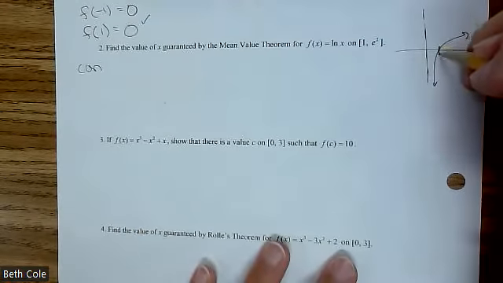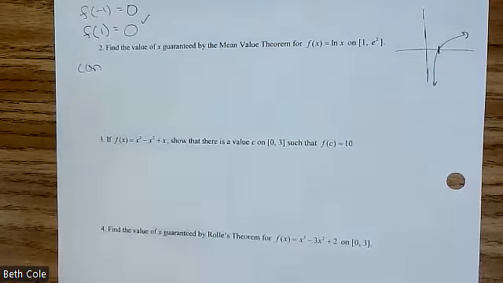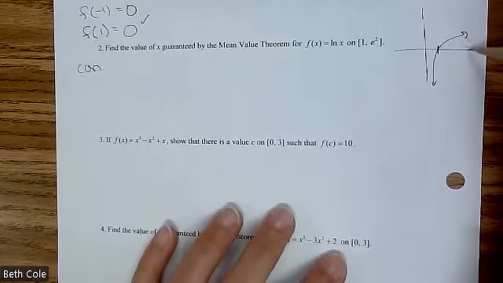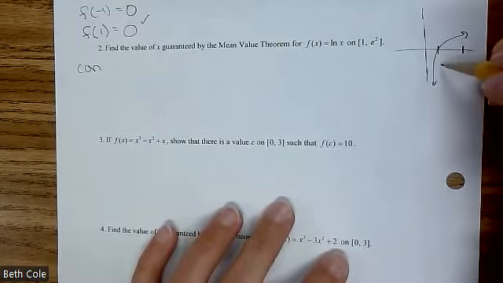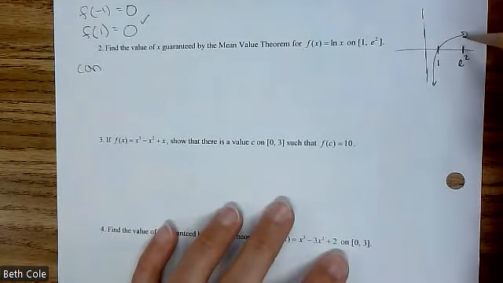Well, here's 1. That's where the x-intercept is. What about e? How much is that? If you know it's 2.7, good, that's perfect. 2.718. If you know it's between 2 and 3, I'm happy. If you square that, it's going to be over here somewhere. I don't know exactly what it is, but here's 1 and here's e squared.